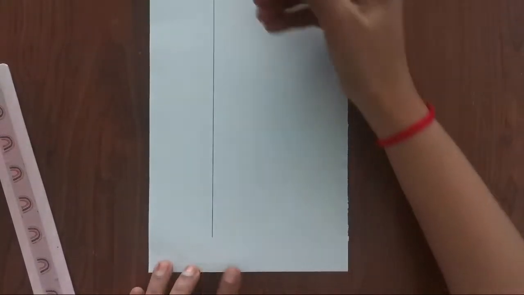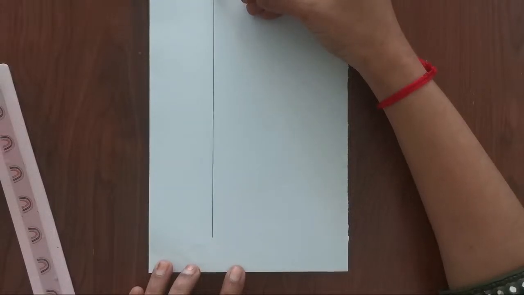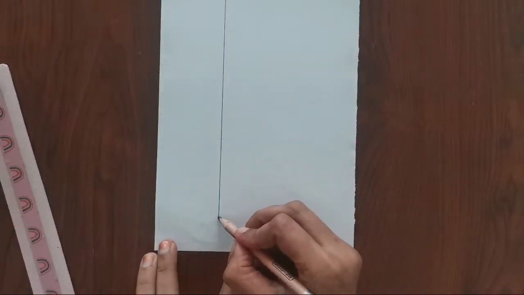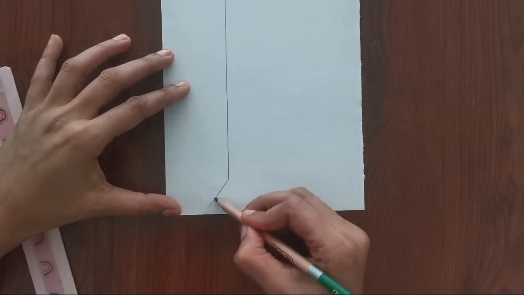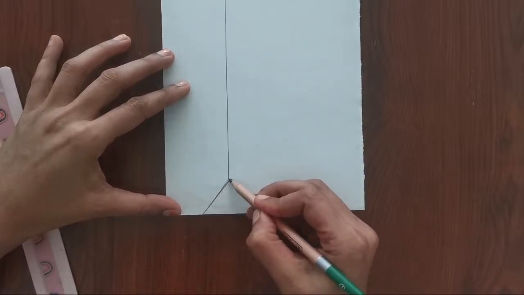I started from the top end but not finishing it on the bottom end. Instead, from there, I'll be making another slanting line this way. First observe, then start drawing.